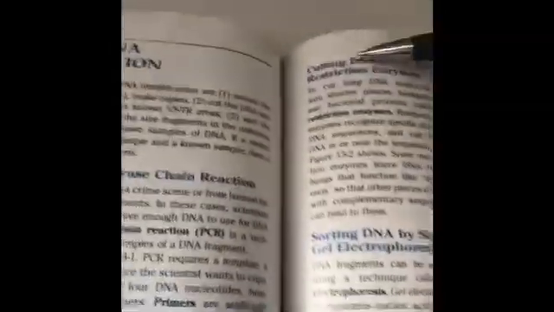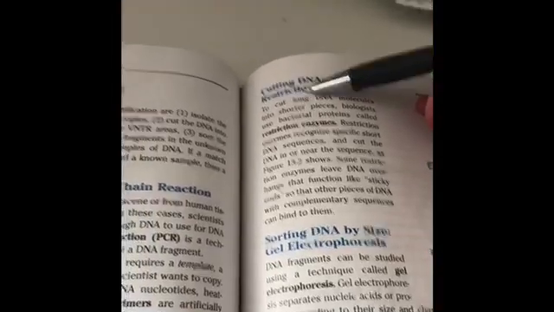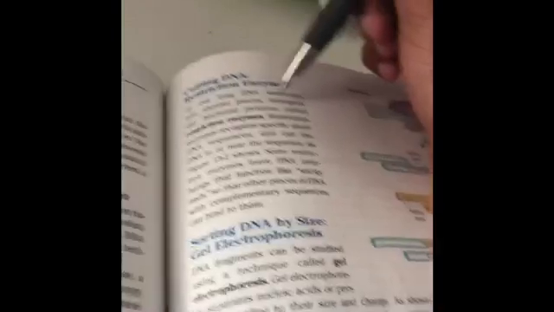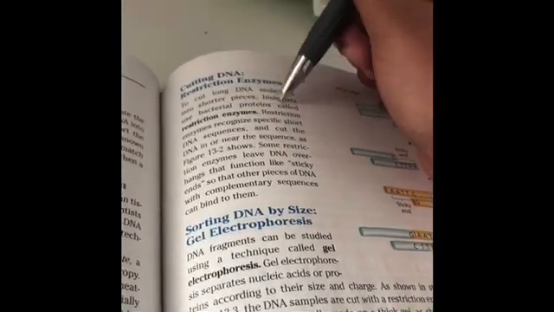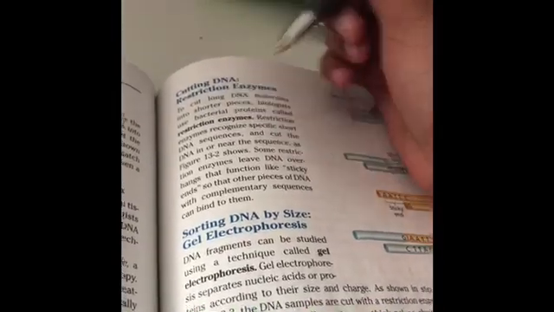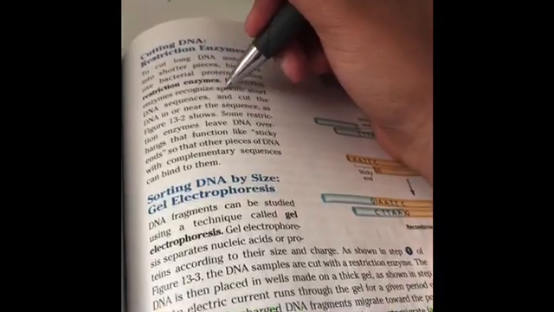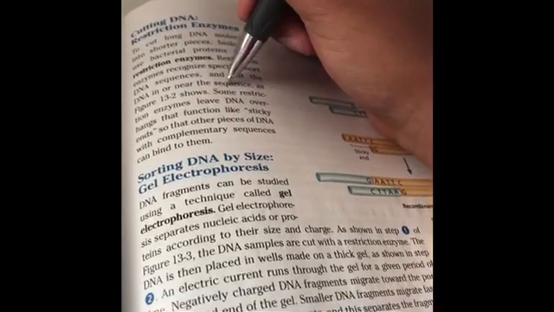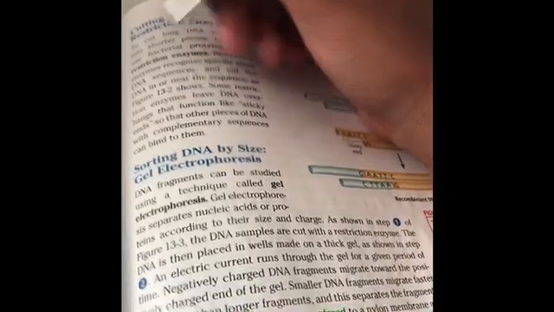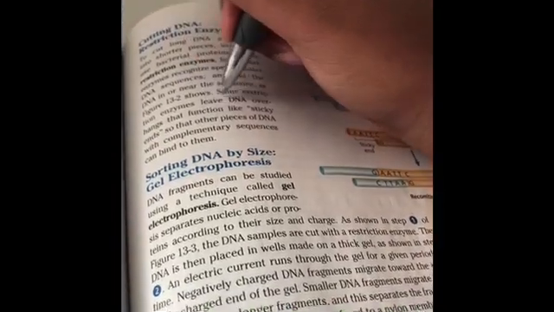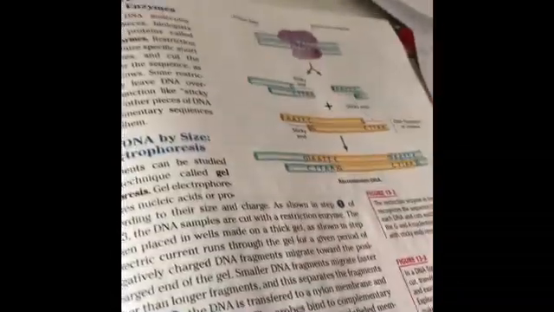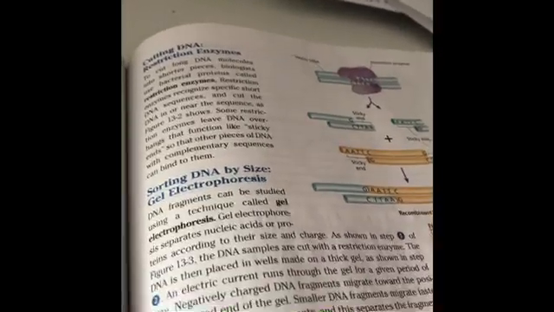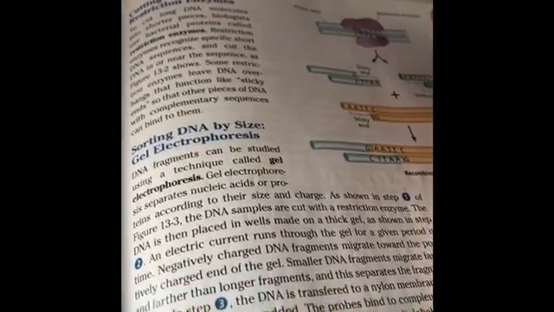So the second step is to cut the DNA using restriction enzymes. To cut long DNA molecules into shorter pieces, biologists use bacterial proteins called restriction enzymes. Restriction enzymes recognize specific short DNA sequences and cut the DNA in or near the sequence, as figure 13-2 shows. Some restriction enzymes leave DNA overhangs that function like sticky ends so that other pieces of DNA with complementary sequences can bind to them.